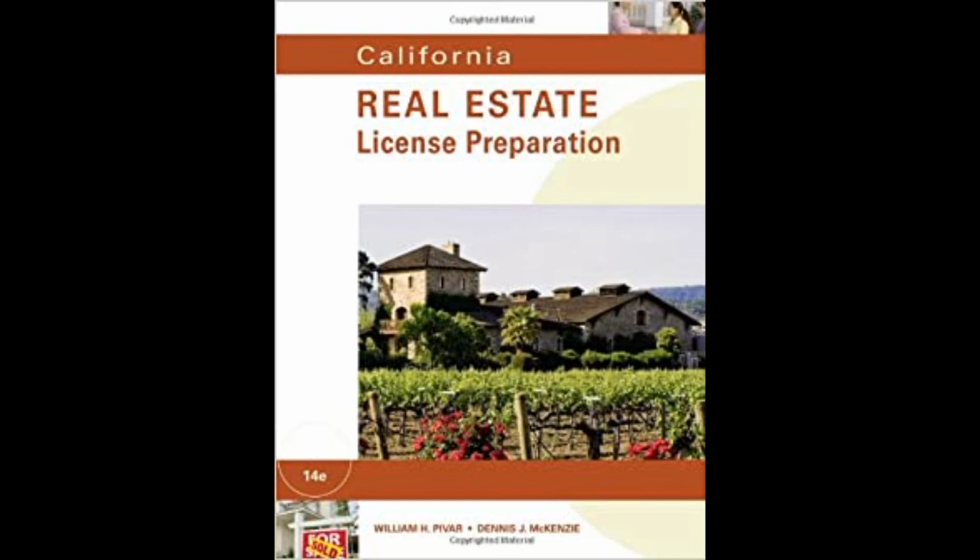Real estate broker's license. An applicant for a real estate broker's license must be at least 18 years old at the time the license is issued. The applicant must pass a qualifying examination and meet the following requirements for experience and education.